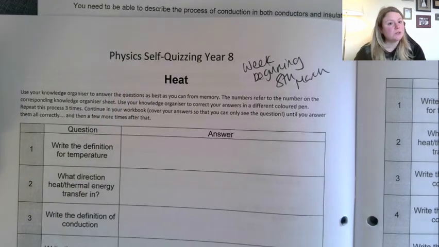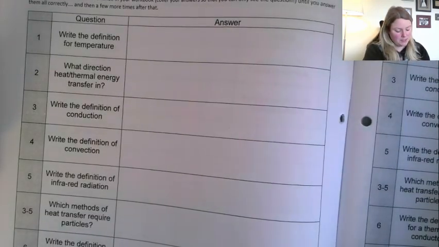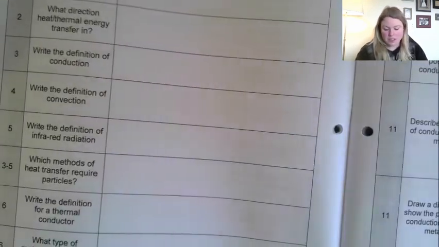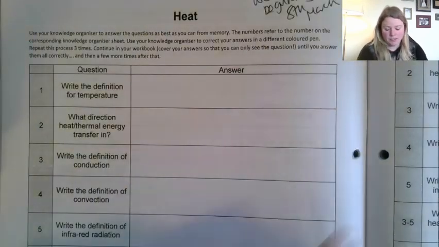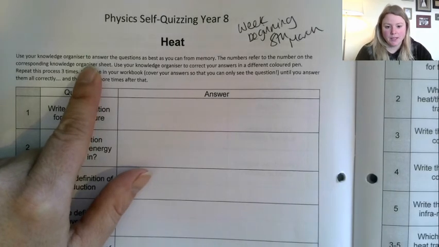Now, you have been answering some of these in the retrieval roulettes that we've been doing in lessons, but instead of doing a retrieval roulette today, I want us to spend about 20 minutes doing these 3 pages. So page 16, 17 and 18. And I'll just take this opportunity to remind you about the process, okay? So it is described up here, but just in case, I'm going to run you through it again.